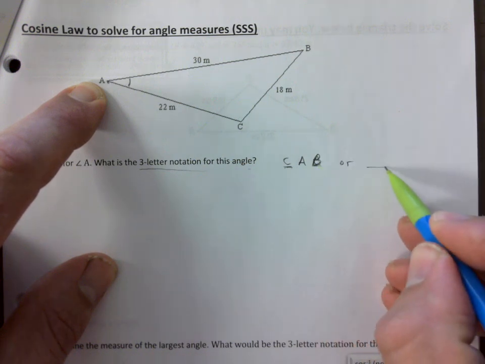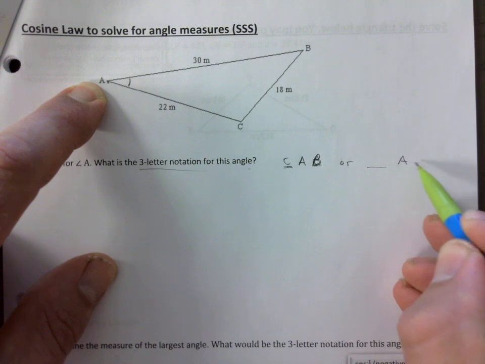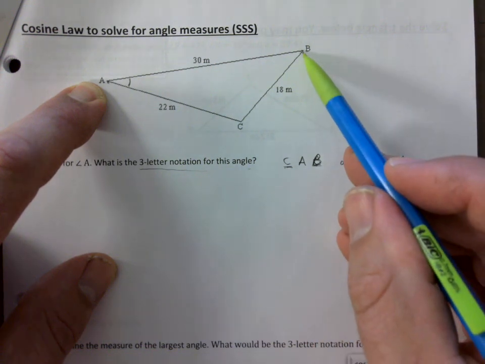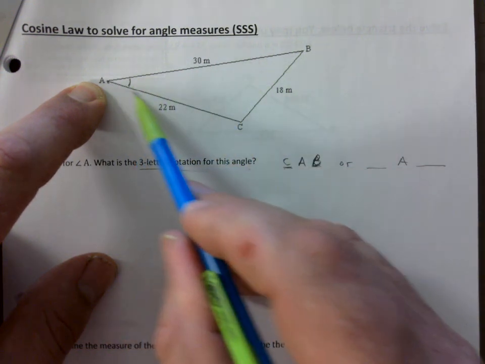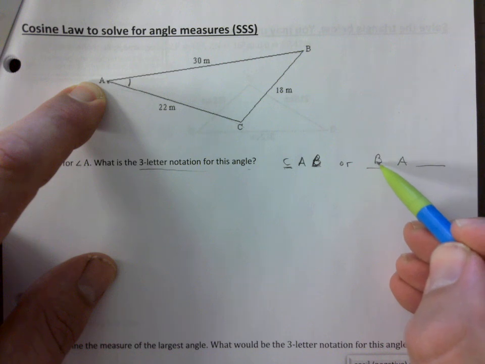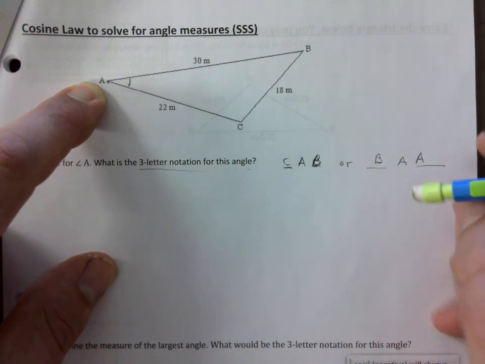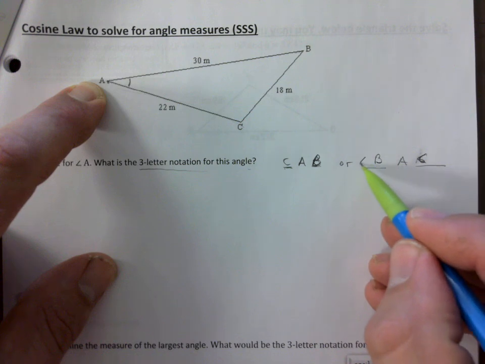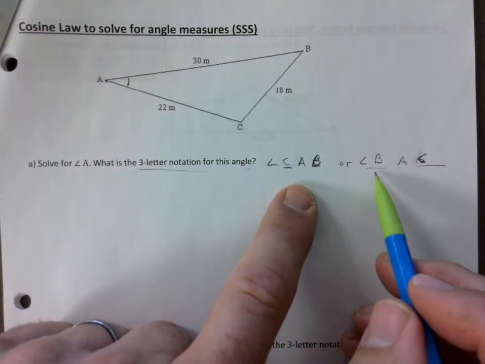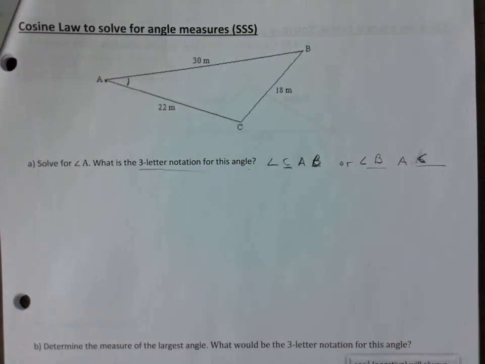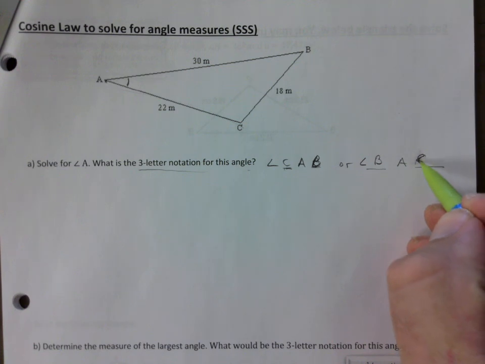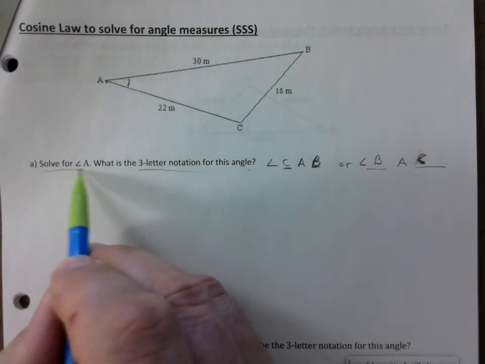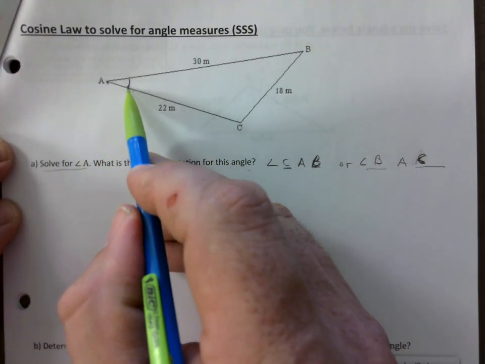Or you can have A in the middle, or you can start from this side. You can go BAC. That's also an option. So both of these are still talking about angle A. Just a reminder. Okay, let's solve for angle A. That's what we're here for. We want this angle right here.